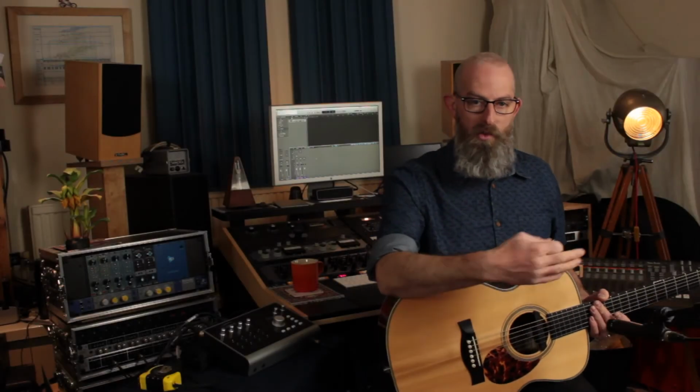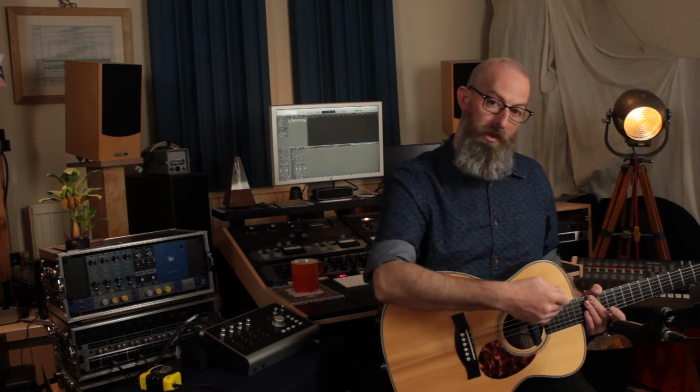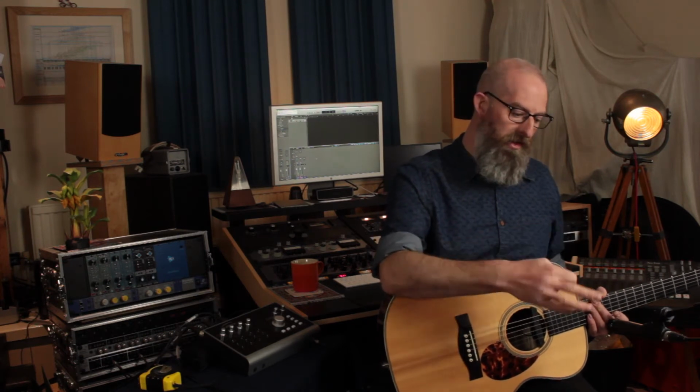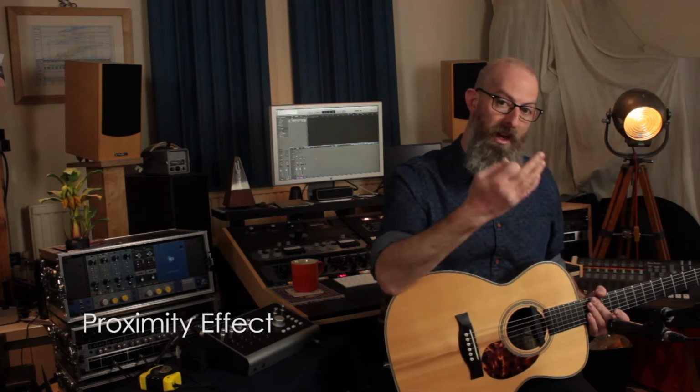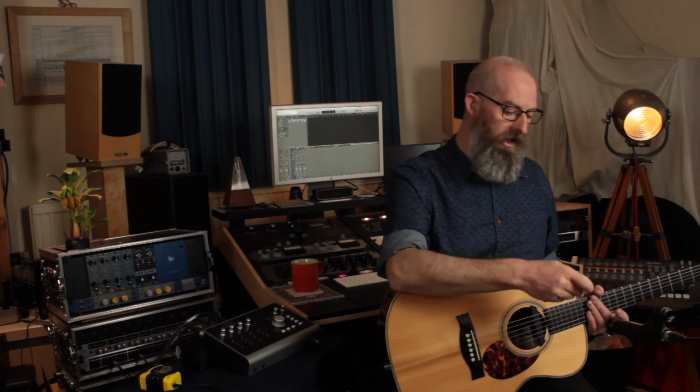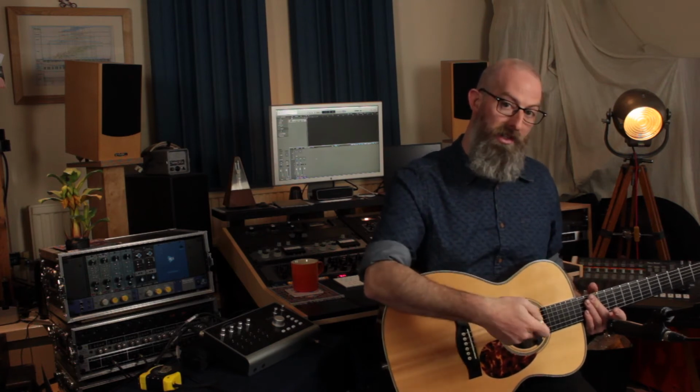So what you heard there was when the microphones are closer to the instrument, you'll notice that they sound richer or maybe to the point of being boomy. That's a thing called proximity effect, and that describes when a microphone is very close in proximity to something that there's an increase in low frequencies. So sometimes that can be too much for a guitar, and so a bit more distance is a good idea.